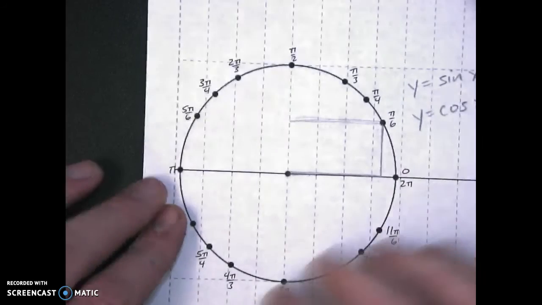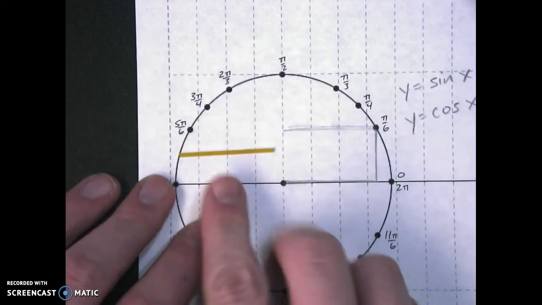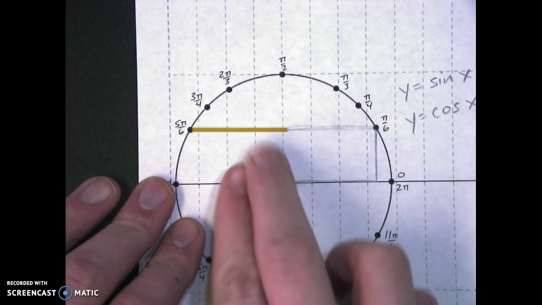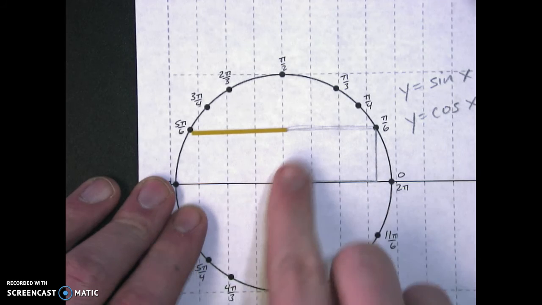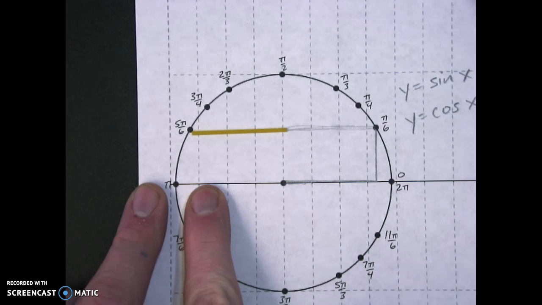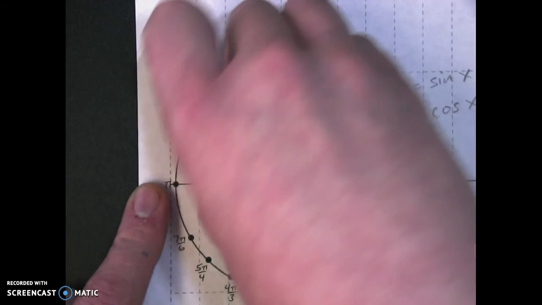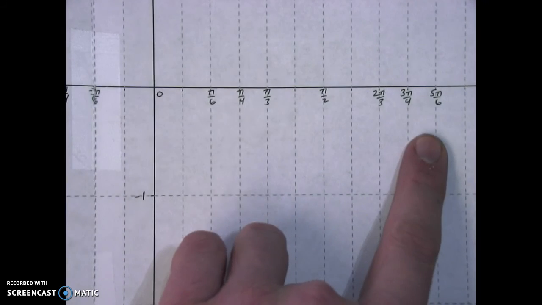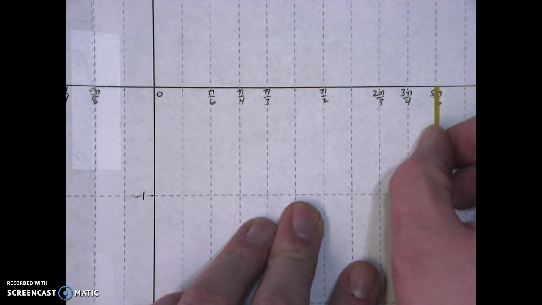And just like before, if you have a value for the cosine that should be negative, like at 5 pi over 6, you need to go from here negative in the x direction to 5 pi over 6. Since you get a negative value, you need to put that below the axis.